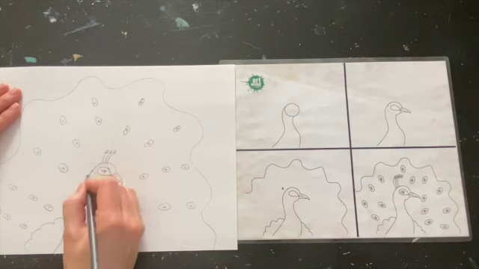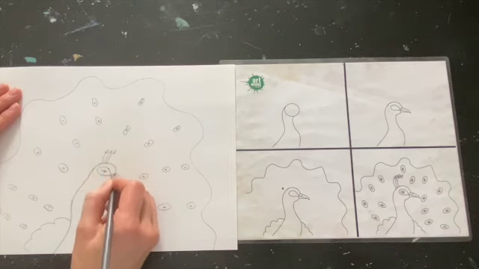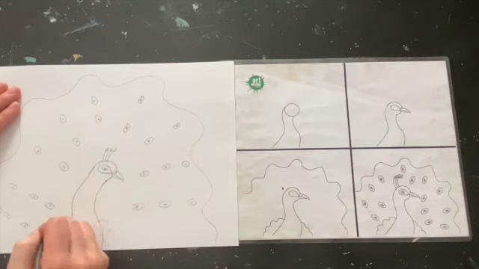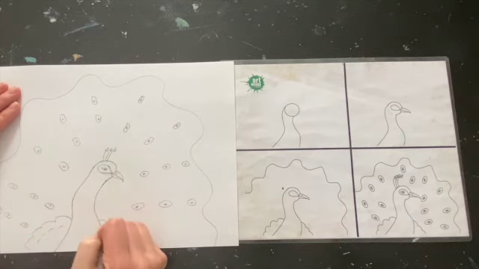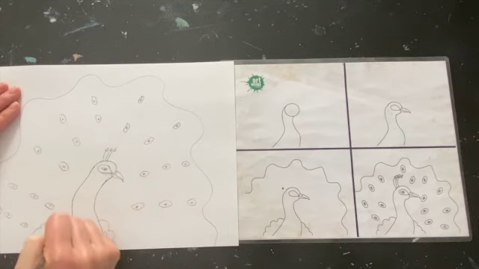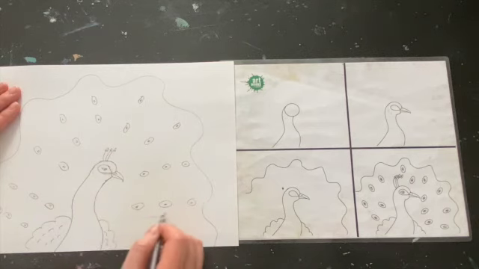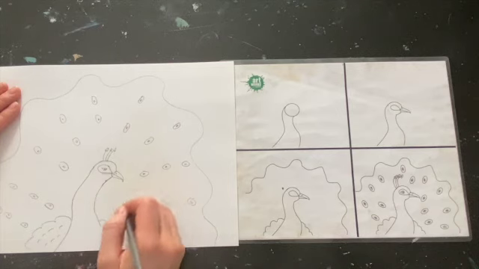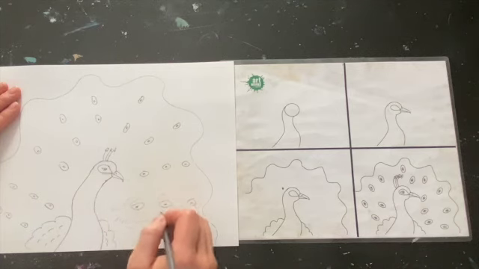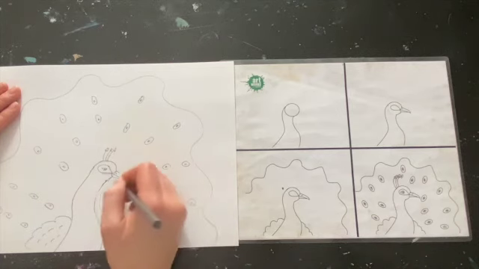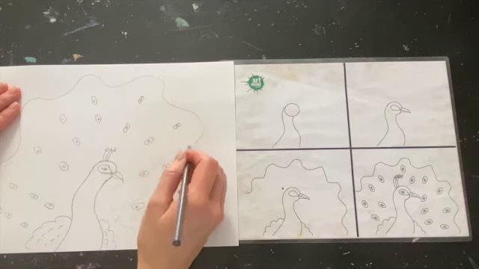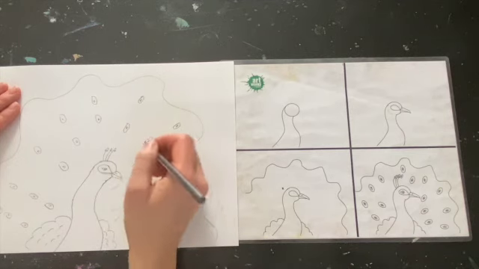Once you feel like your peacock is in a good position to stop, you can add more texture in if you want to with pencil. You can color it in. You can use markers, crayons. Sometimes you see these lines coming off the feathers. You could add those in if you want to. Have fun. Create any details.